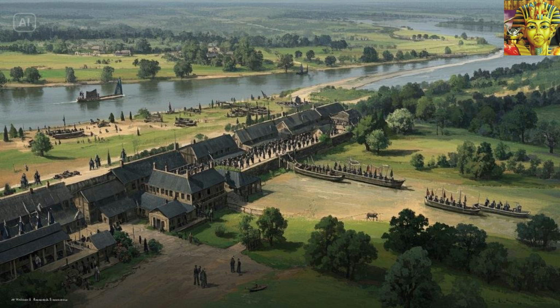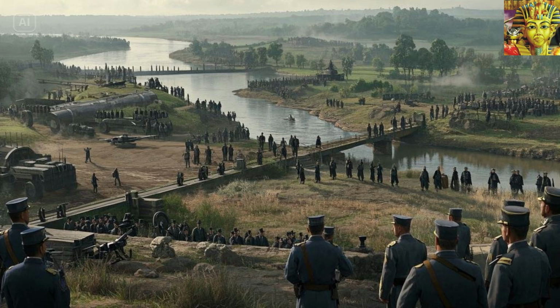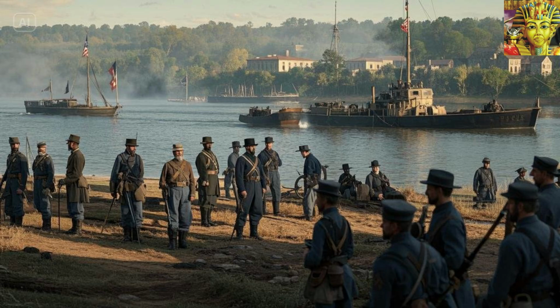As we reflect on the Siege of Vicksburg and its impact, it is essential to remember the individuals who endured the hardships and sacrifices of this brutal conflict. Their stories and experiences provide valuable insights into the human cost of war and the resilience of the human spirit in the face of adversity.